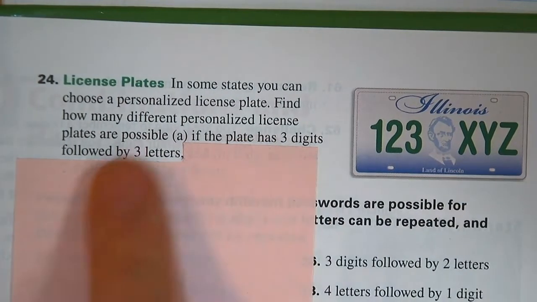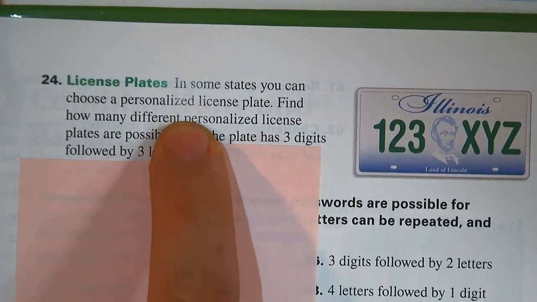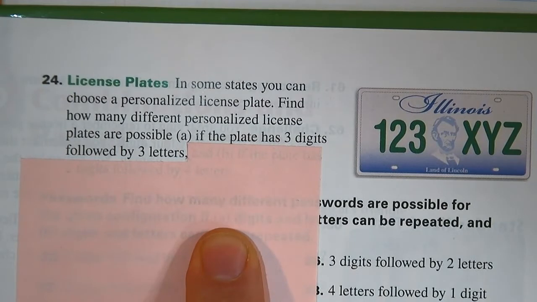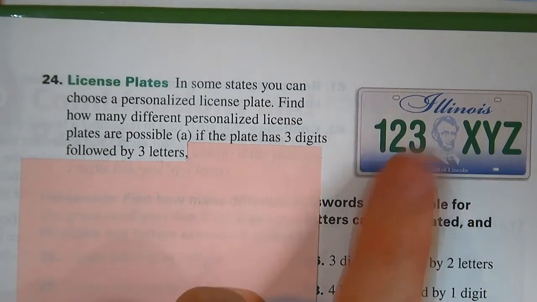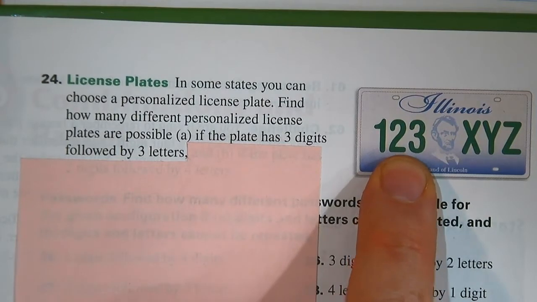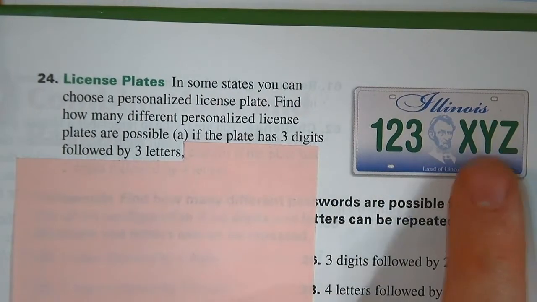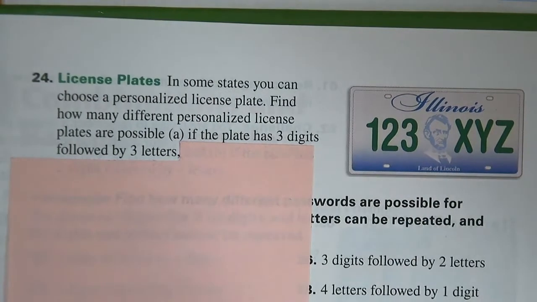Now, they don't say any other restrictions. So for the purpose of this problem, we're going to assume the only restriction that's on us is that you must start with 3 single digit numbers and you must end with 3 letters from the English alphabet. Okay, so if we make that assumption, now we can start going through the process.